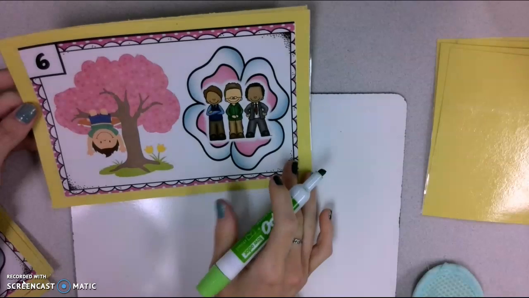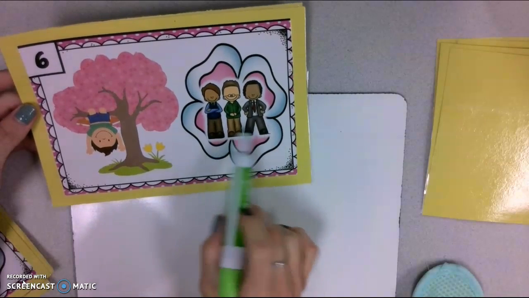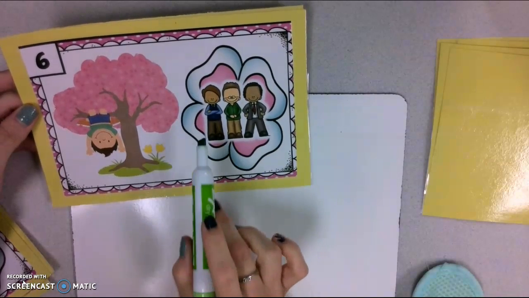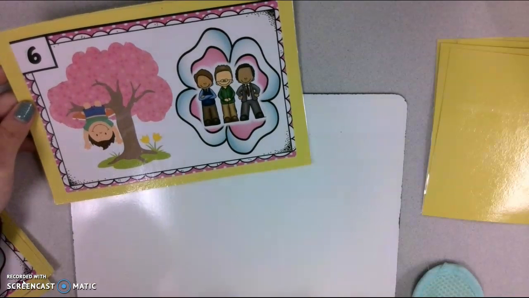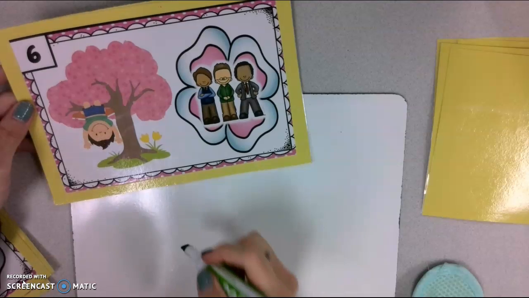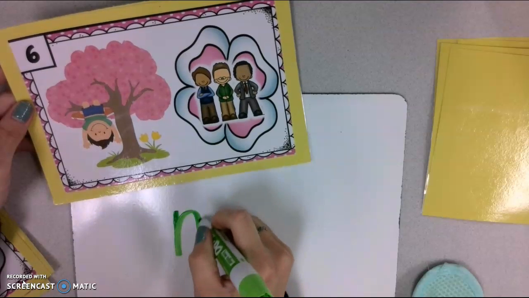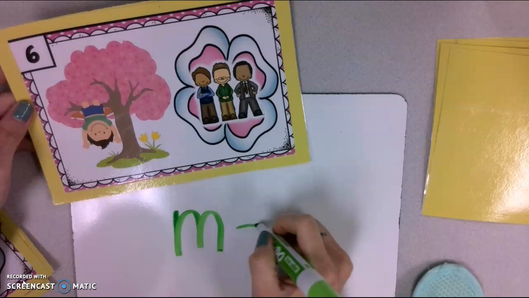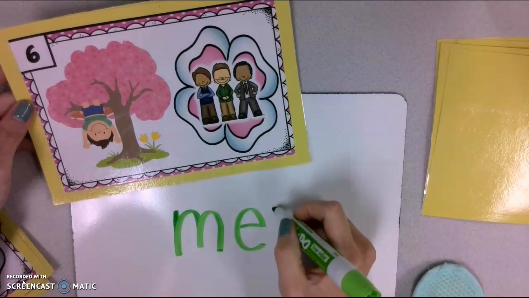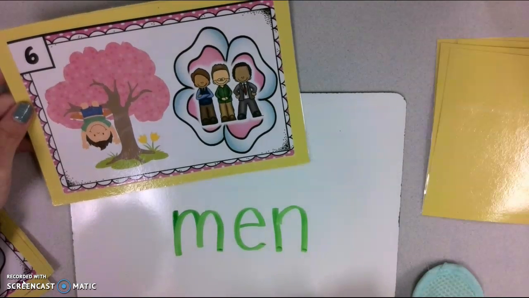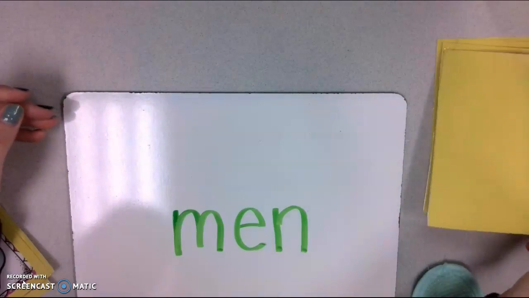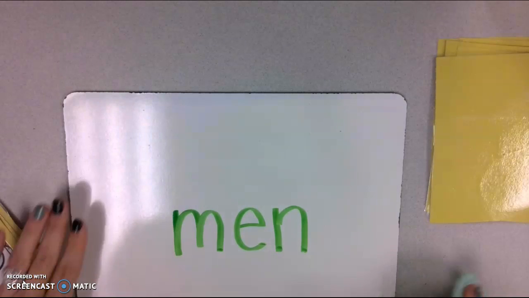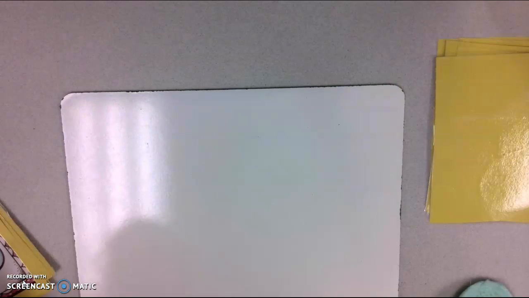This is a picture of 3 men. Men. Try and write men. Awesome job. Men. That one was stuck together. All right, let's go to our next one.